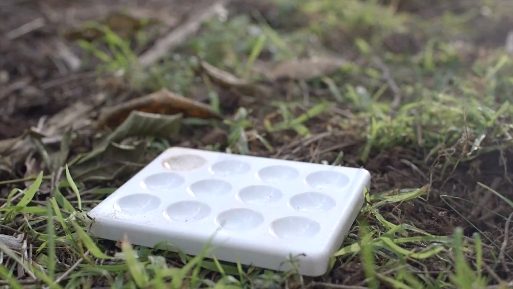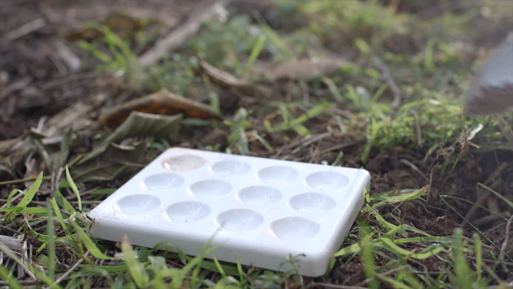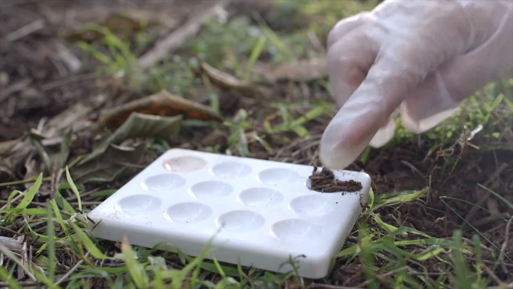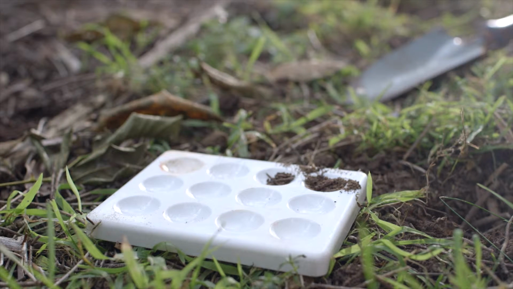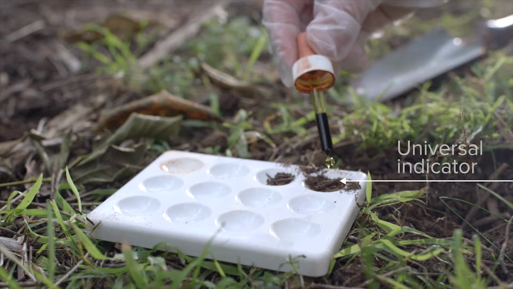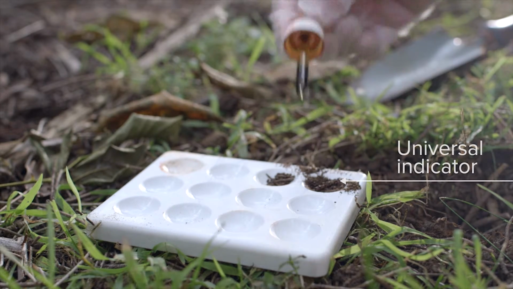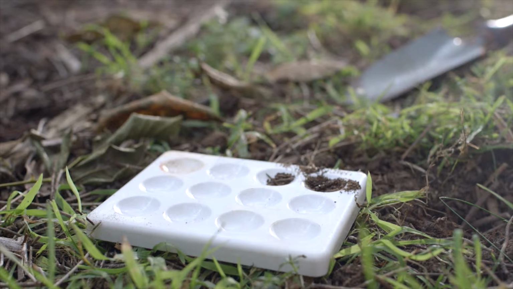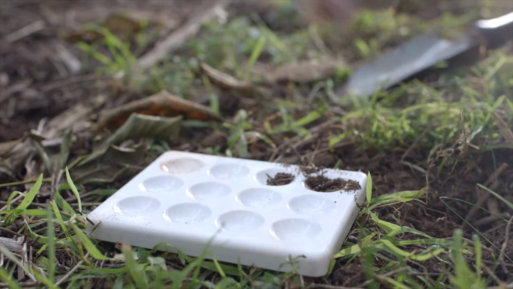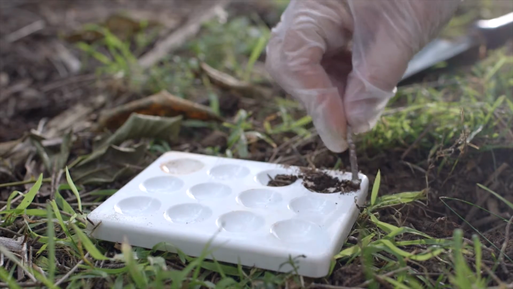Soil tests, such as testing for chlorides or salts and testing pH levels, are two abiotic features that can affect plant growth. Safety equipment such as gloves and safety goggles are a must, as you will be handling chemicals. Place a soil sample onto the tray. Make sure that you remove any leaf litter, stones and sticks from the sample. Place 3 drops of universal indicator on the sample and mix. Add more soil or more universal indicator until it's a paste consistency.